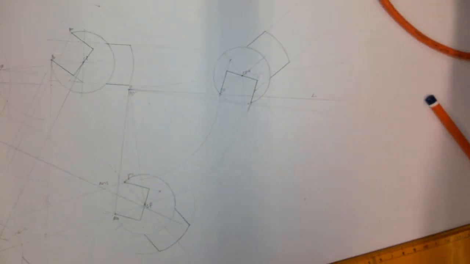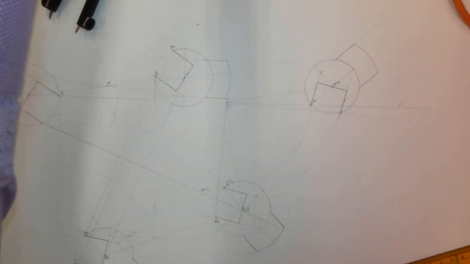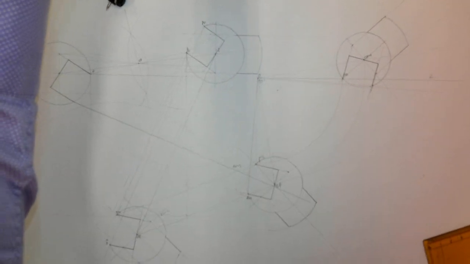Right, so zoom out and give you a look at the finished question.